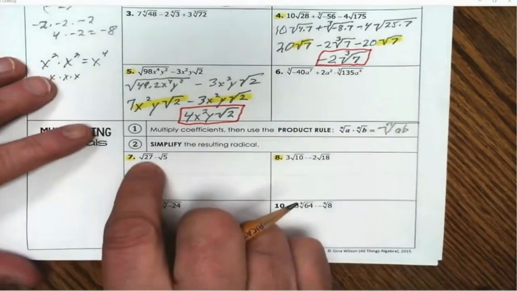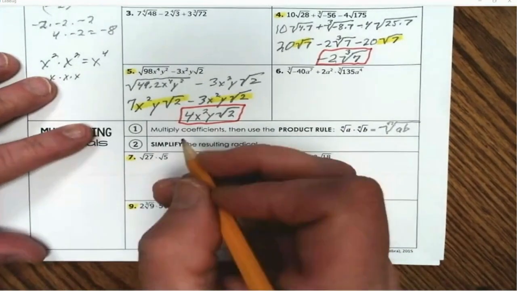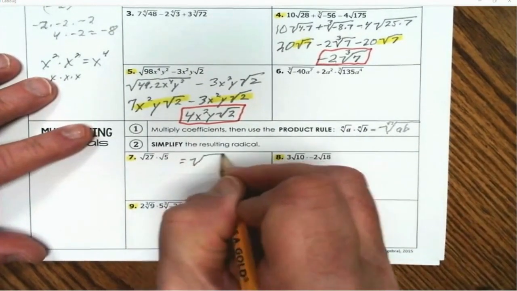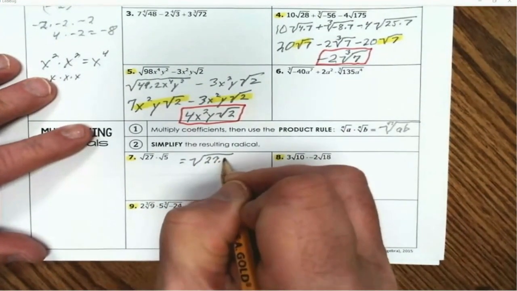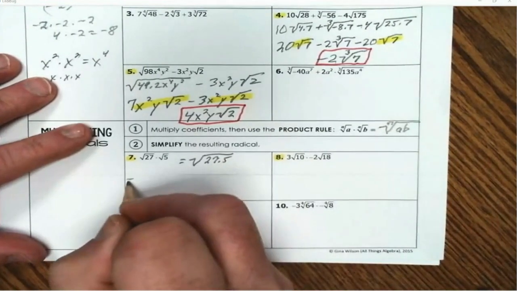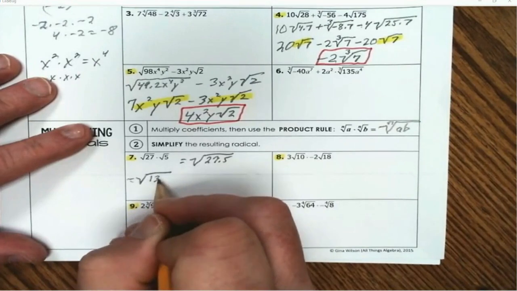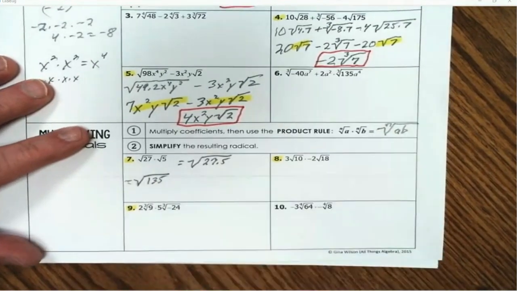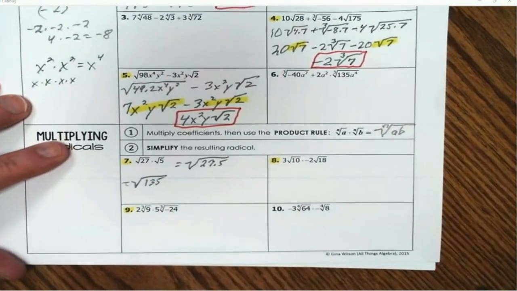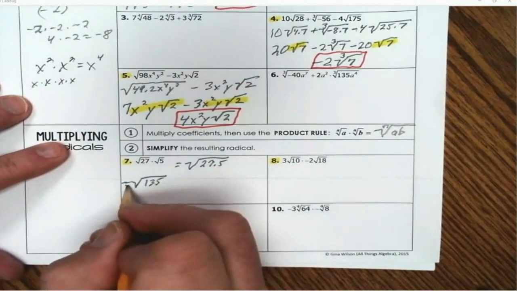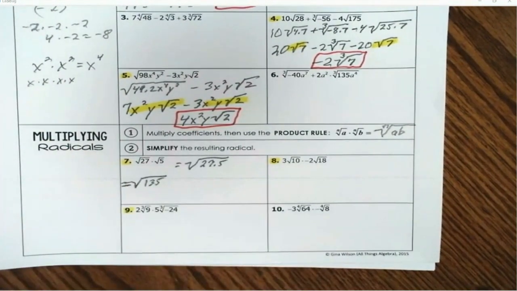So the square root of 27 times the square root of 5 equals the square root of 27 times 5, which equals the square root of, what's 27 times 5? 135. So what could we possibly pull out of 135? Well, let's pull up our calculator and we'll give it a shot with a few things.